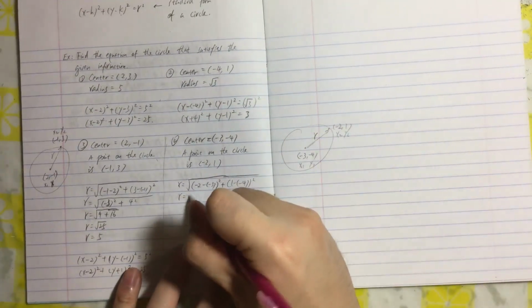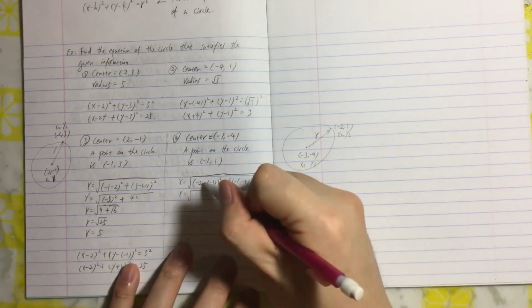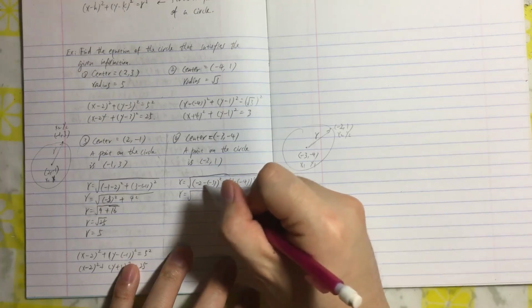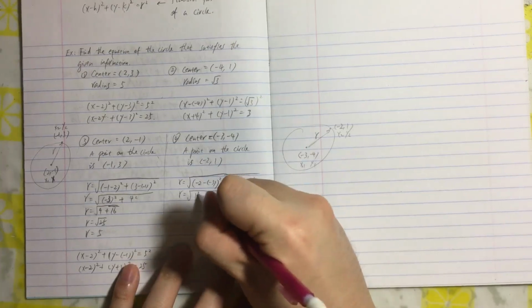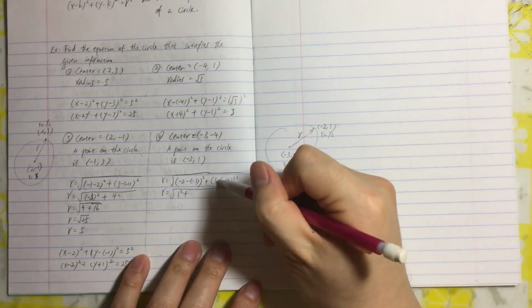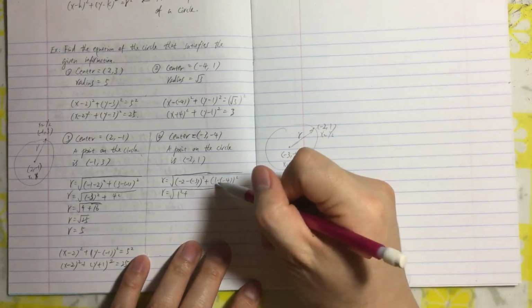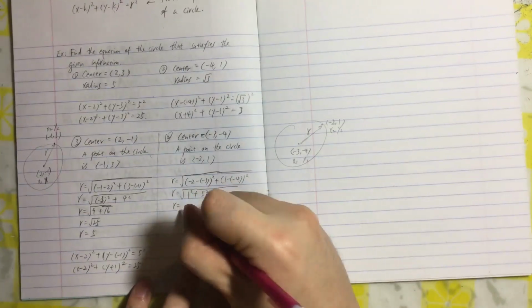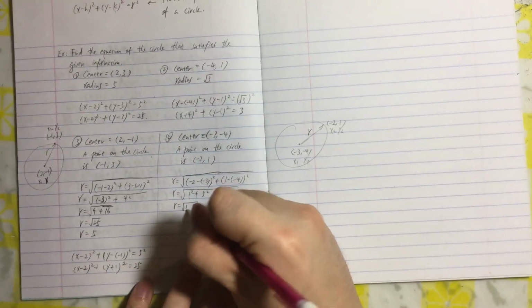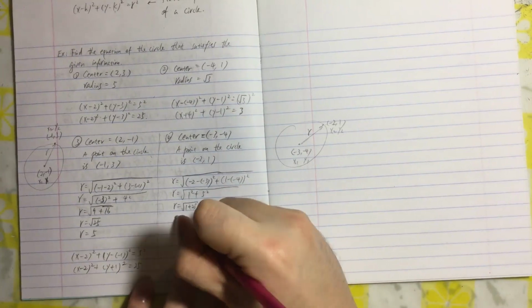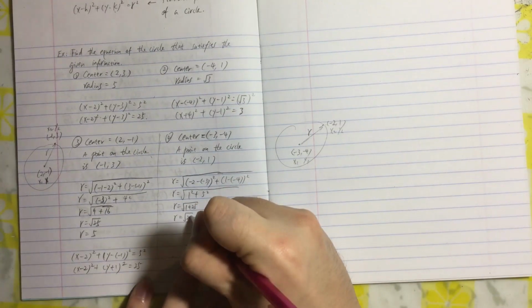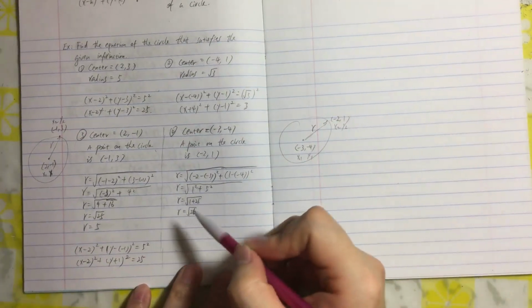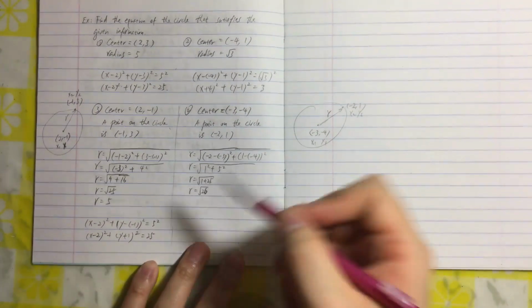Then simplify. -2 minus -3: double negative is positive, -2 plus 3 is 1. I get 1 squared plus 1 minus -4. Double negative is positive, 1 plus 4 is 5. 1 squared is 1, 5 squared is 25. 1 plus 25 is 26, so the square root of 26. The square root of 26 cannot be simplified, so I leave it the way it is. That's the radius of the circle.